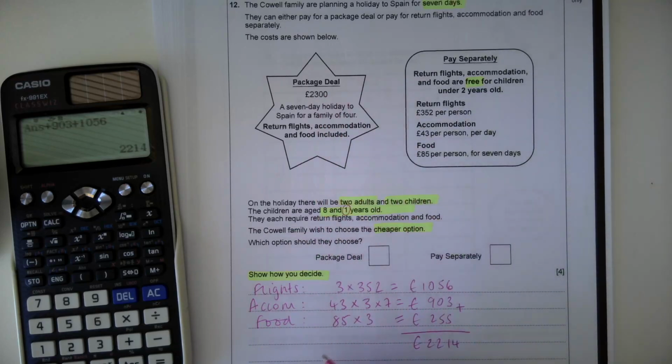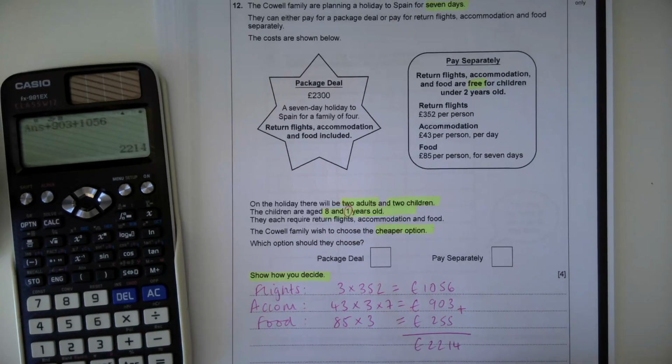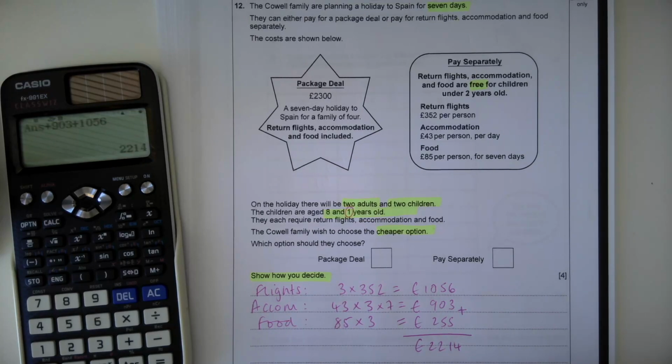So that's 2,214. So the package deal is 2,300. Pay separately is 2,214. Well, 2,214 is less than 2,300. So this is the cheaper option. So paying separately is the cheaper option.